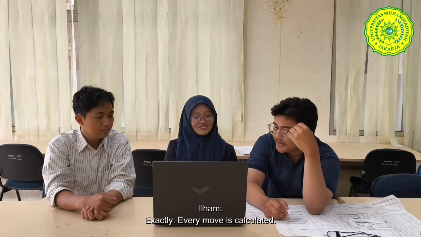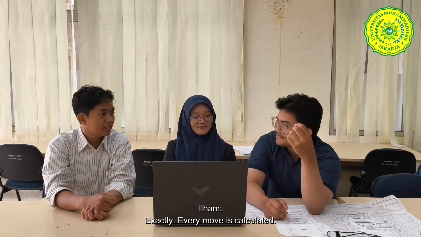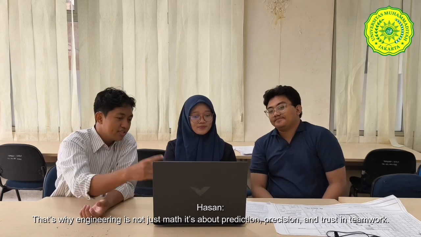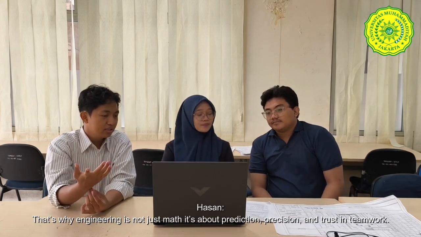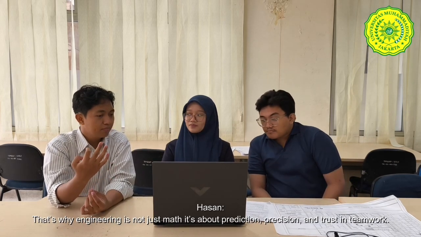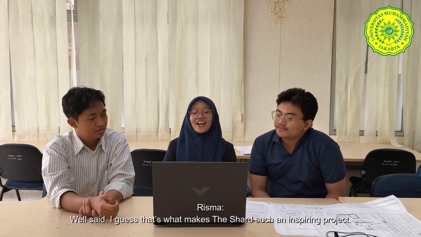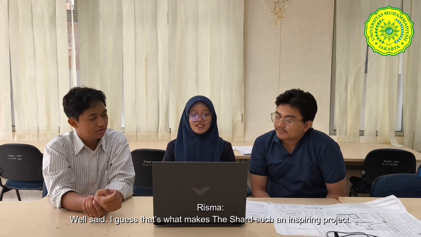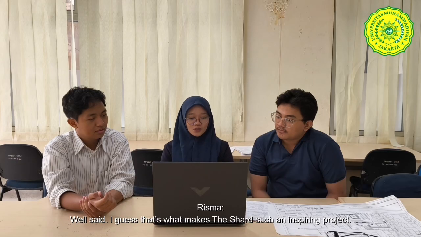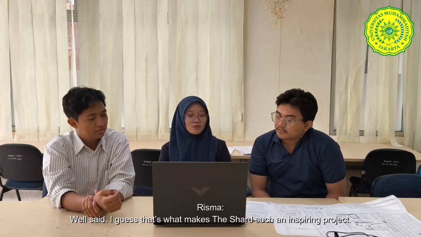Exactly, every move is calculated. This is why engineering is not just math, it's about prediction, precision, and trust in teamwork. I guess that's what makes the Shard such a fascinating project.